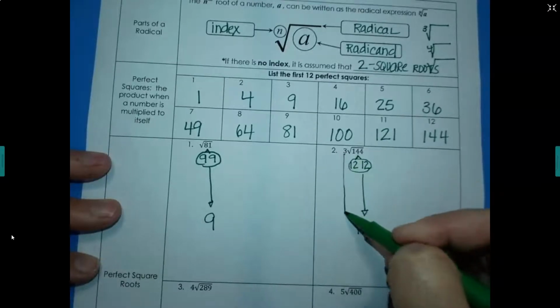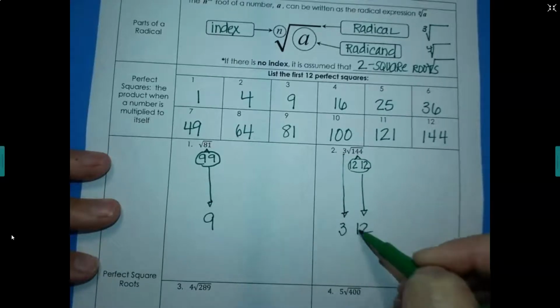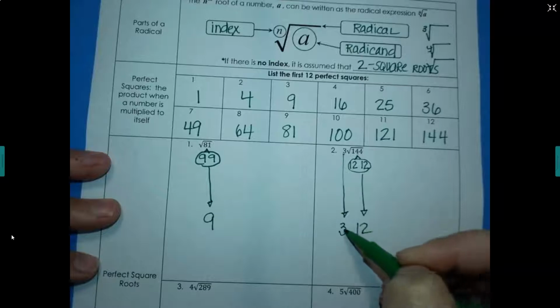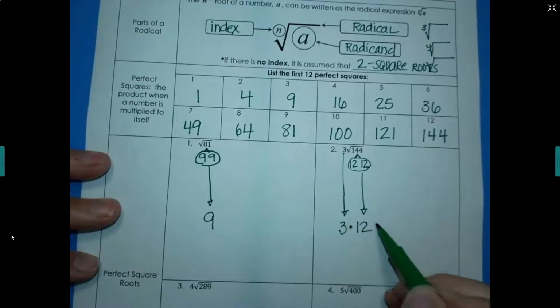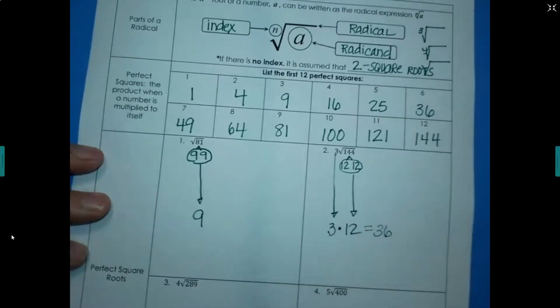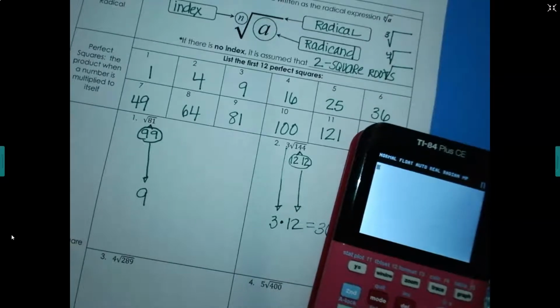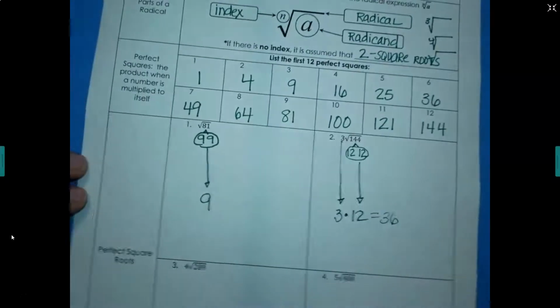Anytime you have a coefficient, it comes down and still has to be part of the answer. When I have multiple things coming out on the outside of the radical, I'm going to go ahead and multiply them together. 3 times 12 is 36. So I'm just going to show you on my calculator. Shortcut, 3 square root 144 will simplify down to 36, which is the exact same answer we got.